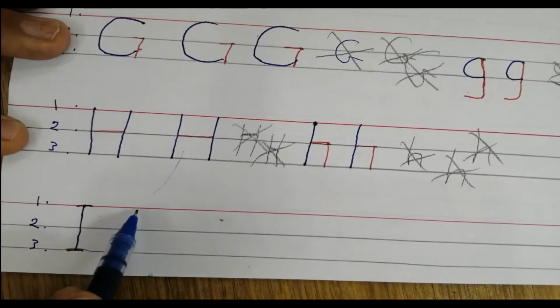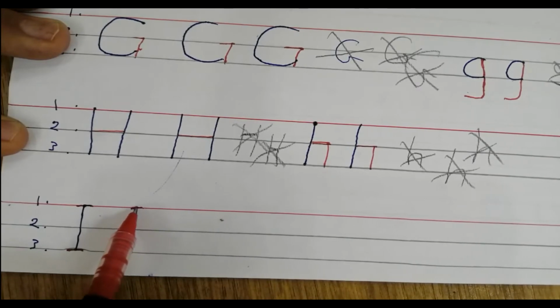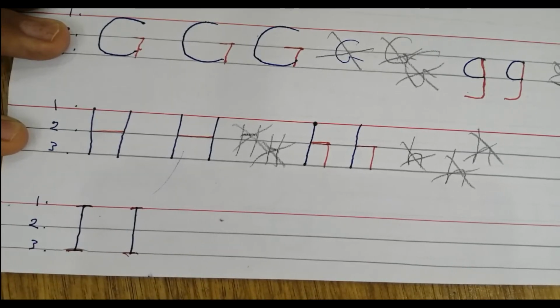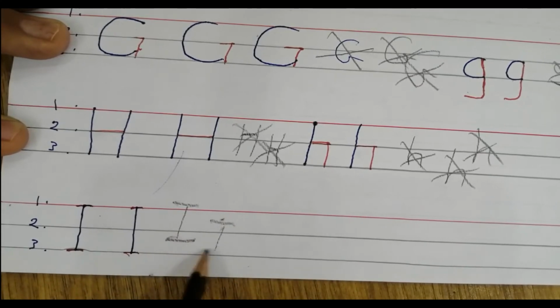Again, a falling line from line number 1 to line number 3, and a sleeping small line on line number 1 and a sleeping small line on line number 3. Not acceptable to make it like that or like that.